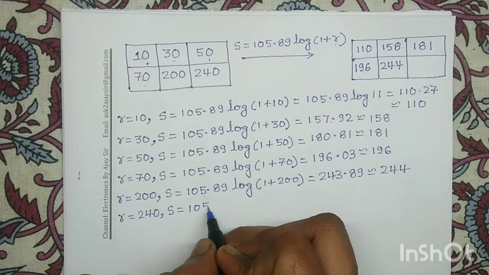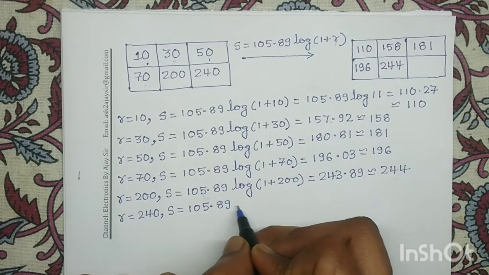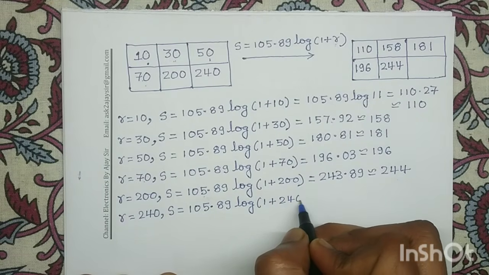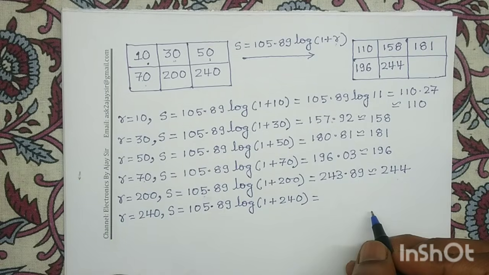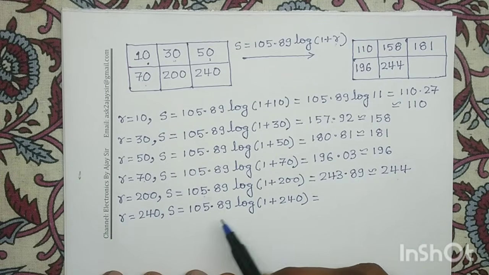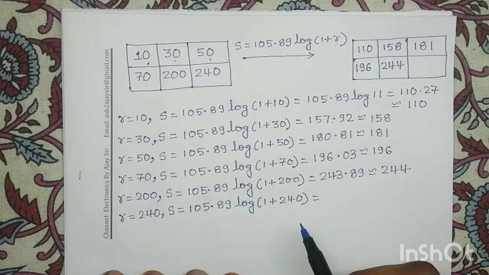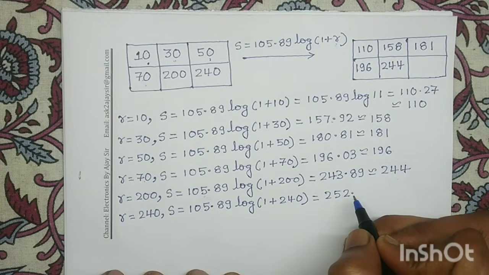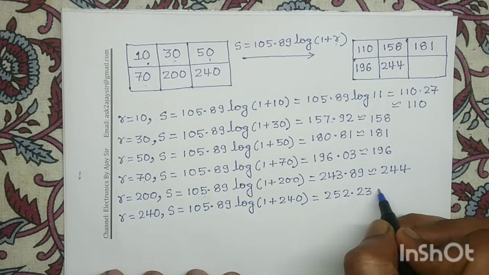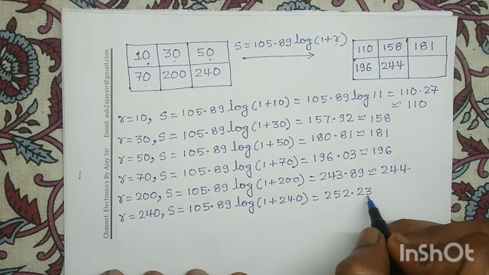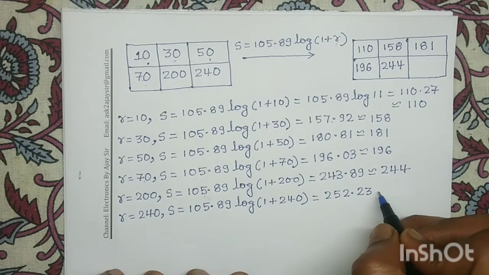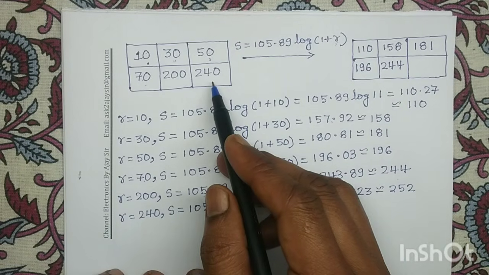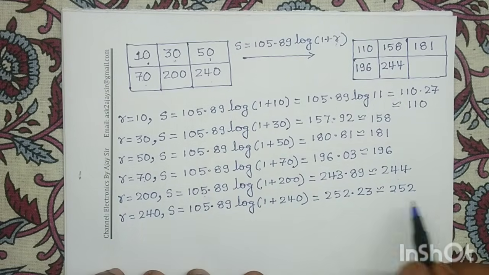The equation of s becomes 105.89 log 1 plus 240. If you simplify this, you will get the response 252.23. Next, we will round off this floating point number to its nearest integer number. 252.23, nearest integer number, it is 252. So for my input intensity level 240, we have determined the response, that is 252.